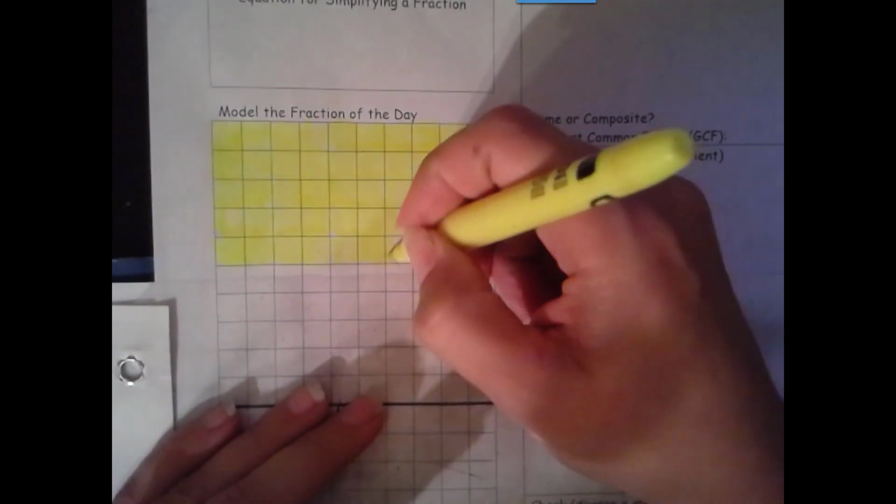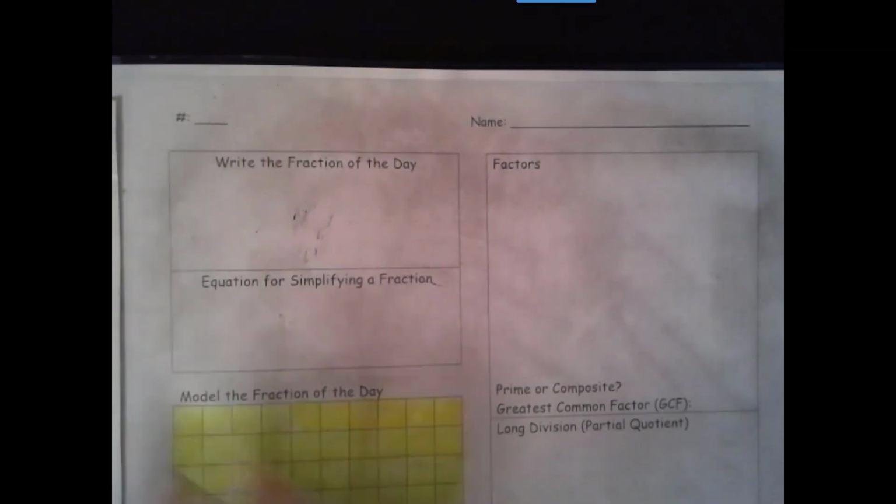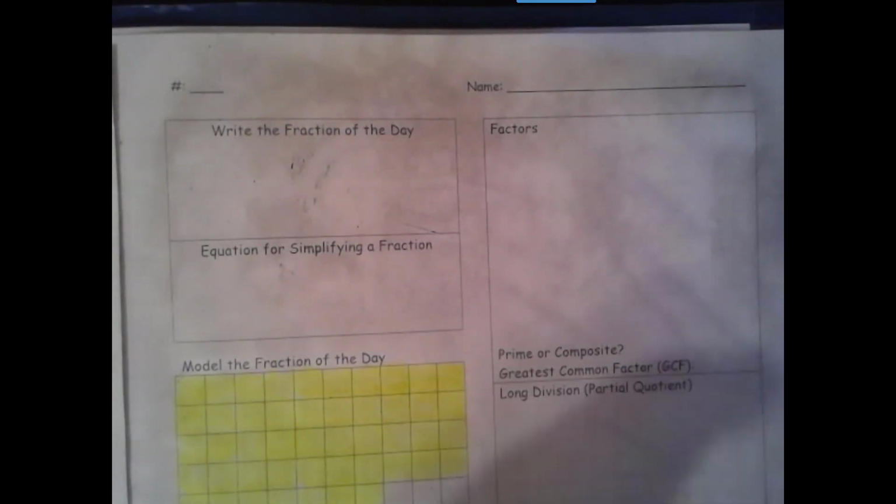Welcome to day 47 of the school year. Let's get that filled in. All right, our beginning fraction is 47 out of 180.